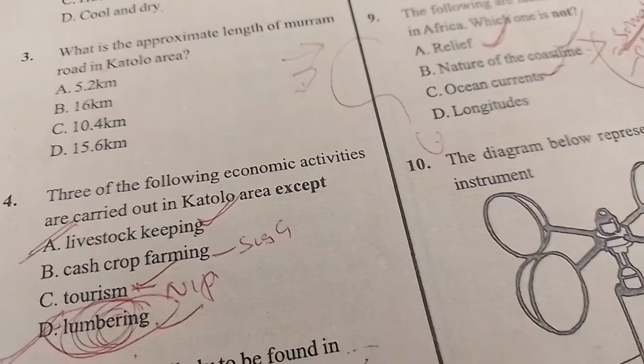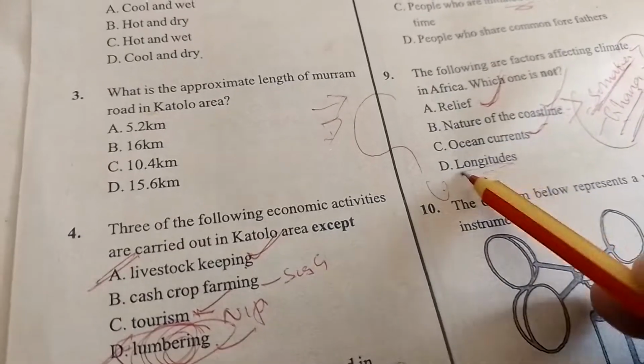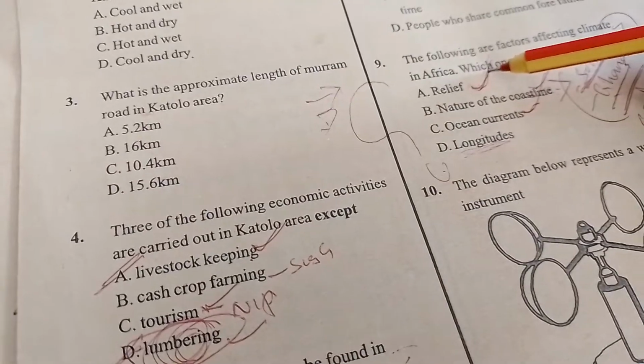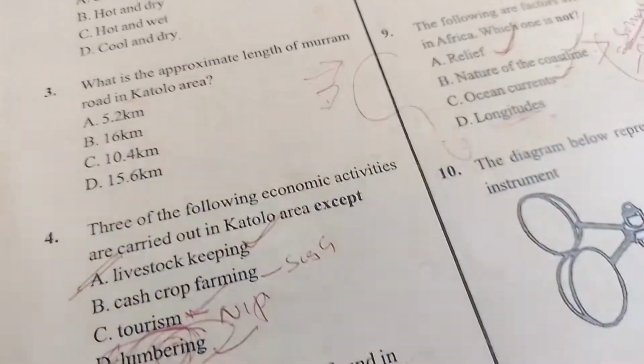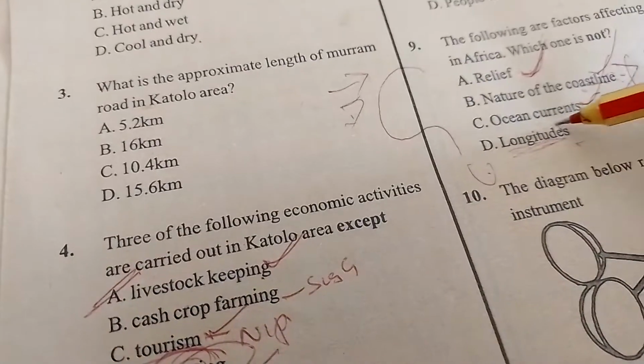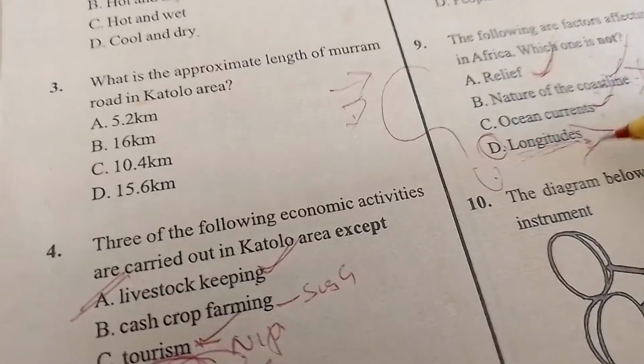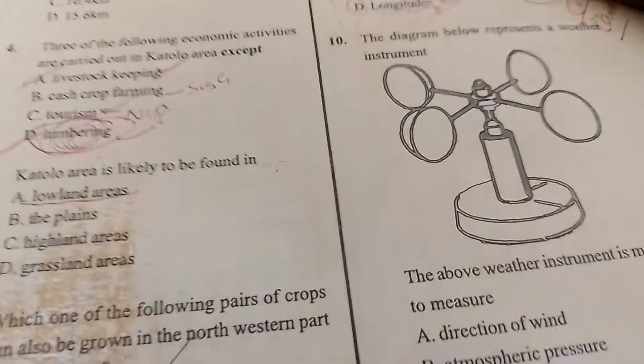We have longitude. Longitude influences time of a place, not climate. So relief affects climate, nature of coastline, ocean currents, and longitudes. Longitudes influence time of a place, so longitude is the answer. It does not influence climate of a place.